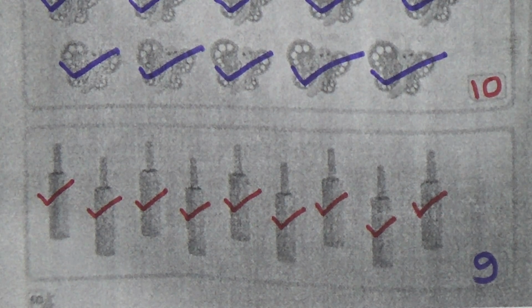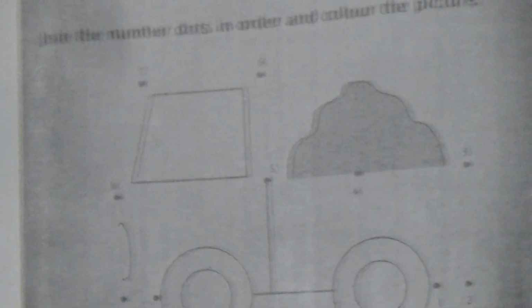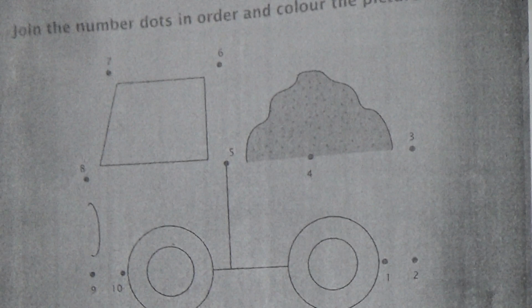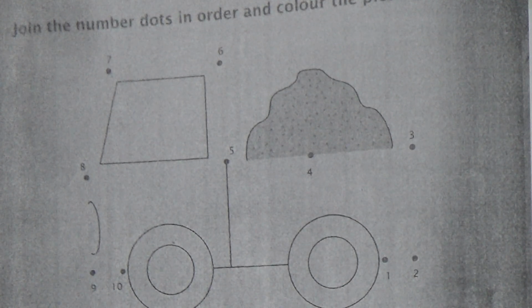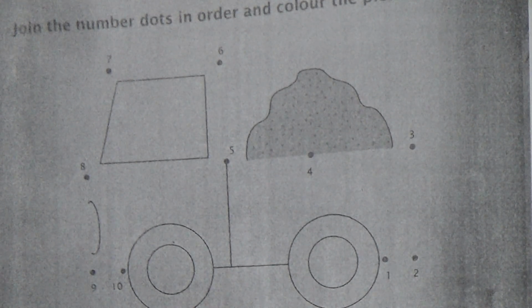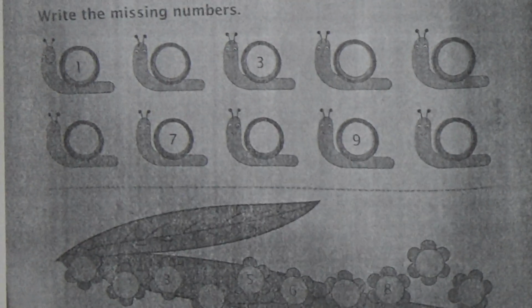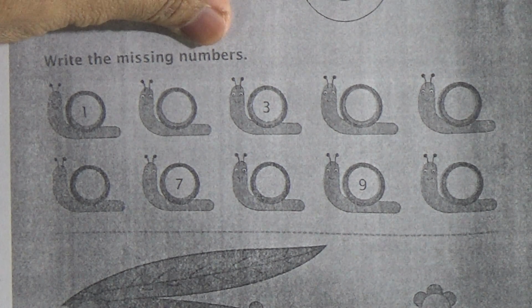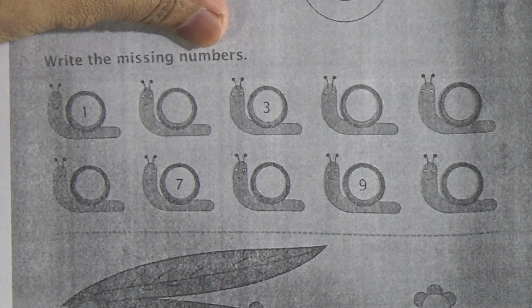Now we should learn from page number 62. Dear students, page 62 is our last page to learn today. We should only write these two pictures, where we fill up the blanks with numbers. My dear students, write the missing numbers. The question is to write the missing numbers. You already learned how to write the missing numbers.